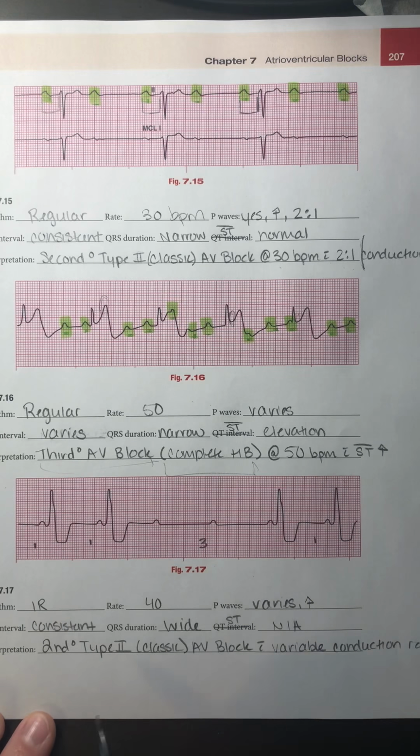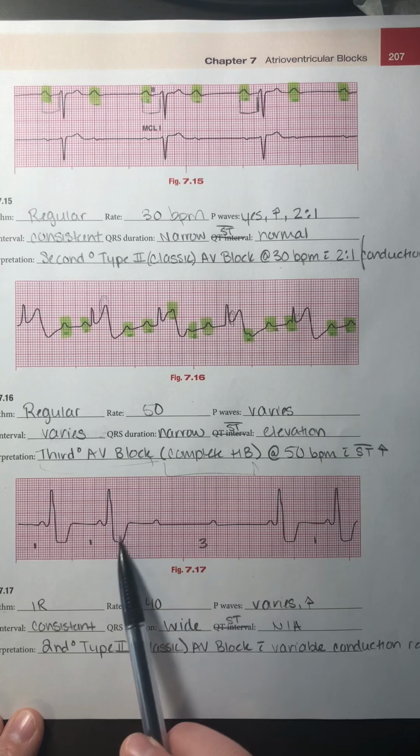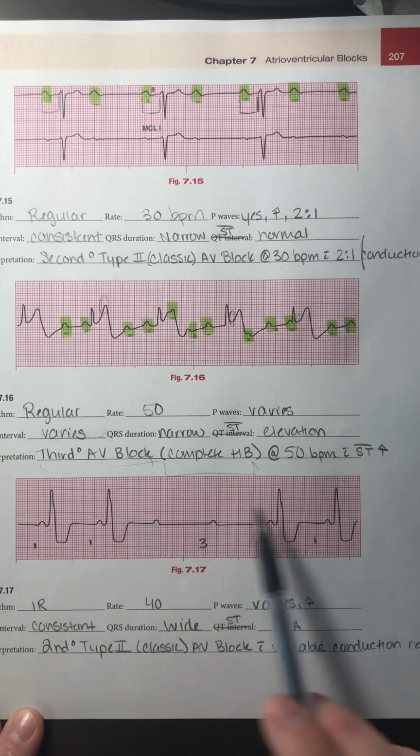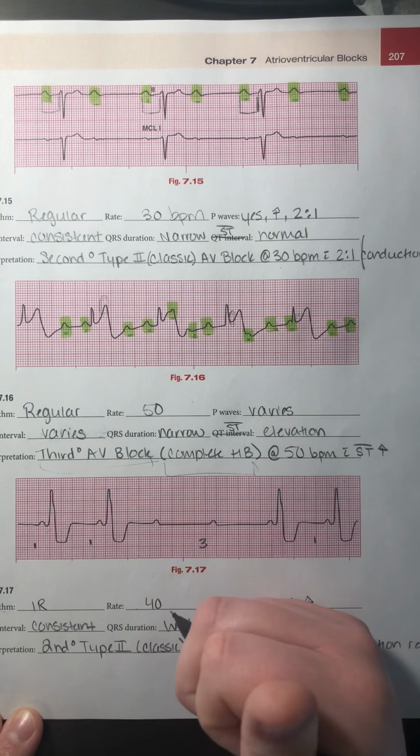All right, moving down to the third rhythm on this page, I'm looking at number 27 or figure 7.17. My rhythm is irregular, so we can see very irregular there. For my rate, remember we're counting the ventricular rate. 1, 2, 3, 4 times 10 gave me that 40 beats per minute.